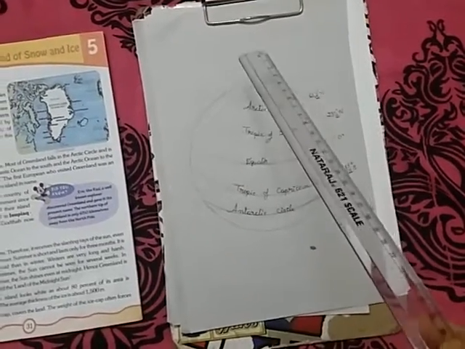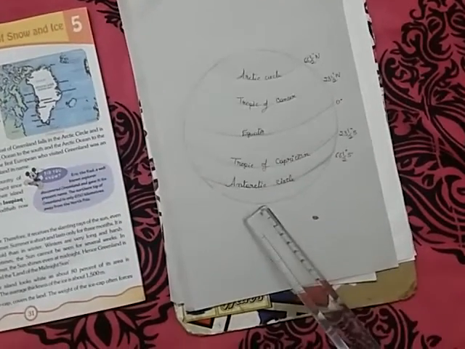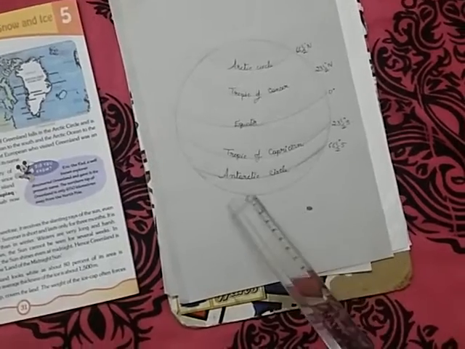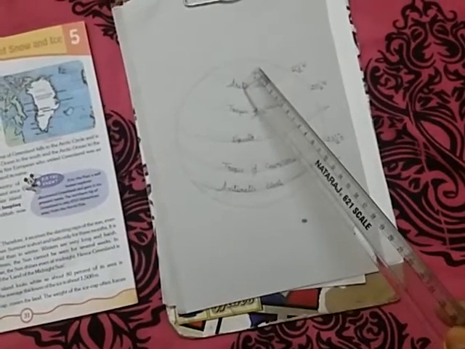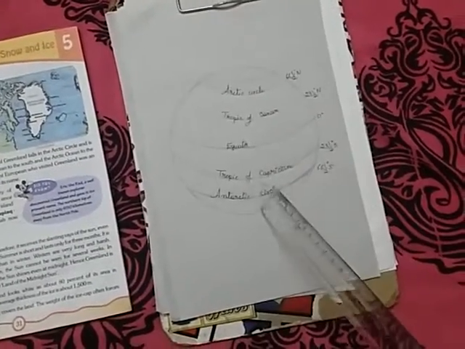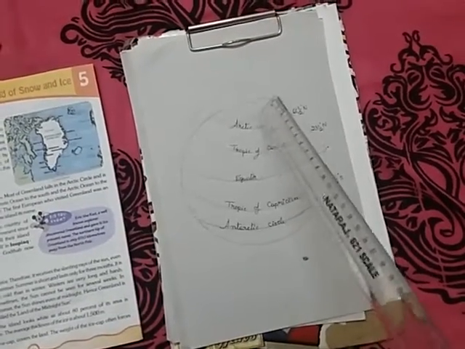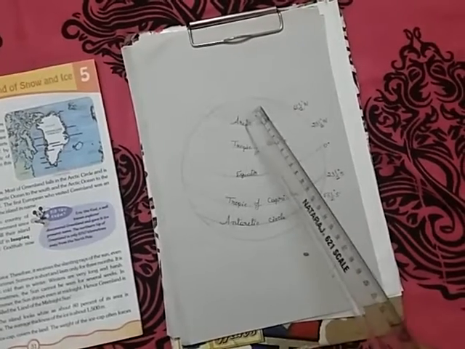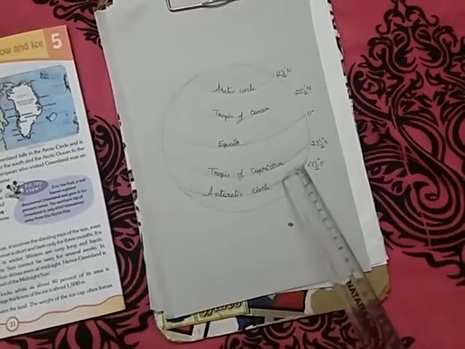This is the Arctic region between the north pole and Arctic circle, and this is the region between the south pole and the Antarctic circle. This much area towards north and south, from the north pole till the Arctic circle, and from the south pole up to the Antarctic circle.